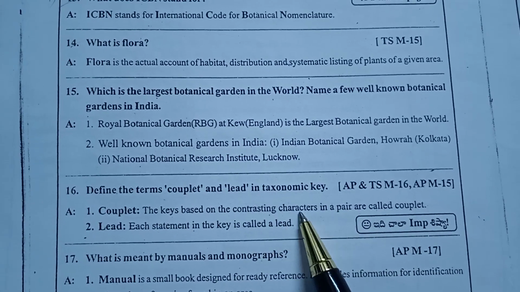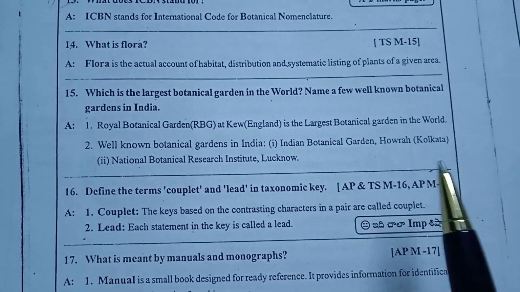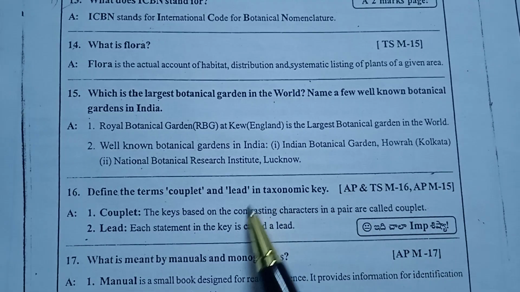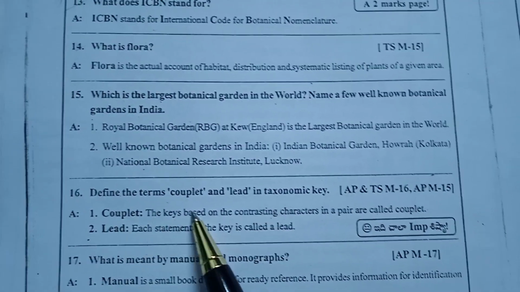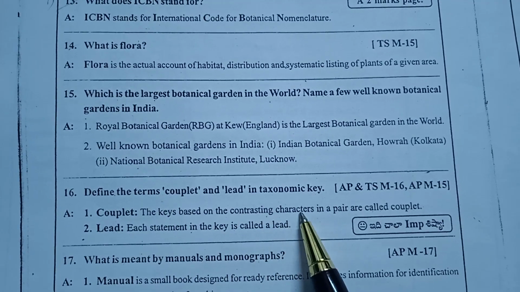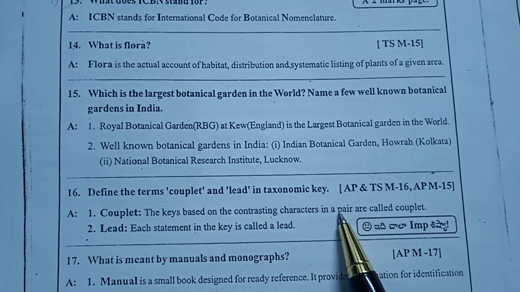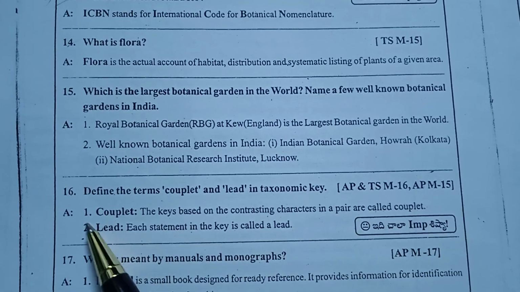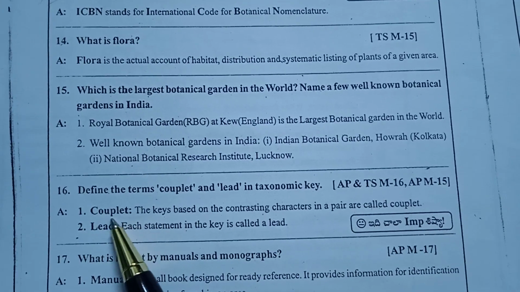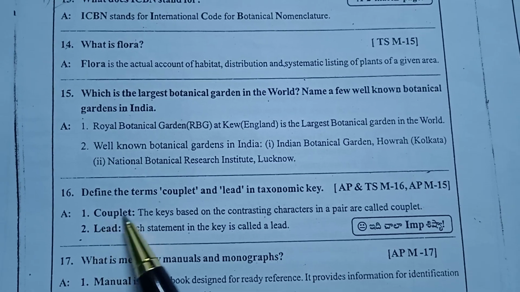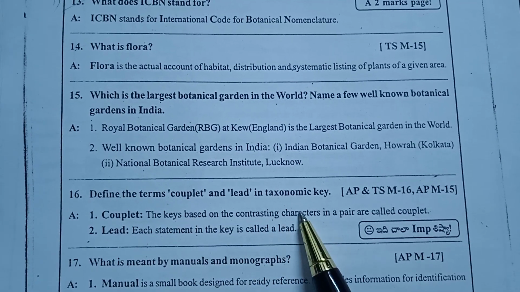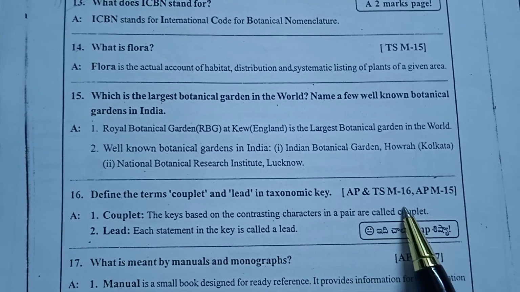Here the answer comes from the question itself. Couplet means pair, pair means two characters. The keys based on the contrasting characters in a pair are called couplet.